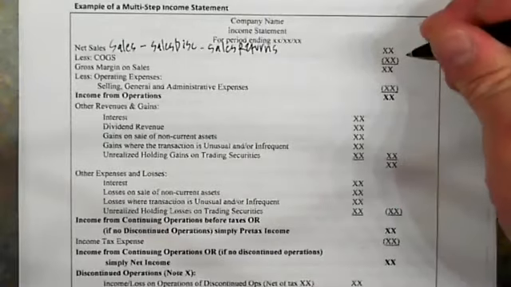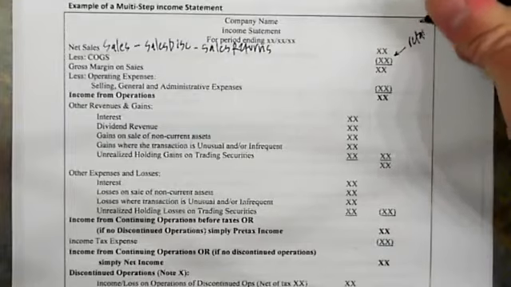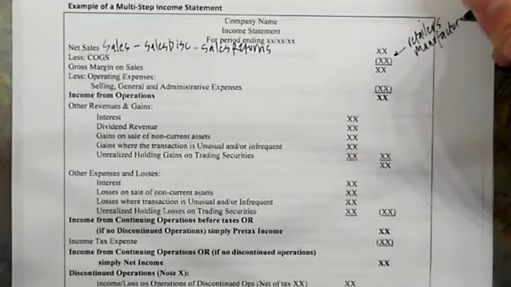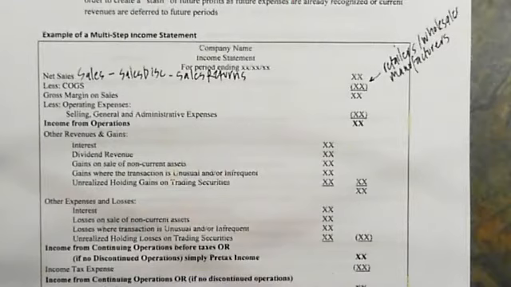Now, cost of goods sold will only be there for retailers, wholesalers, manufacturers, firms that are in the business of offering goods, right? Because if you don't have goods, then how do you have the cost of goods, right? So for service firms, we don't have cost of goods sold.